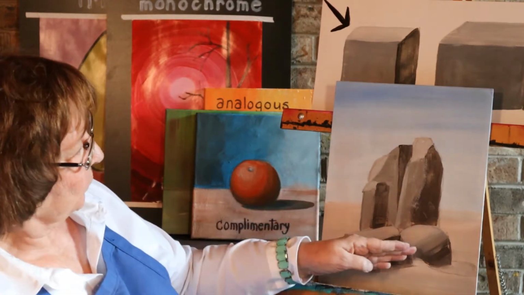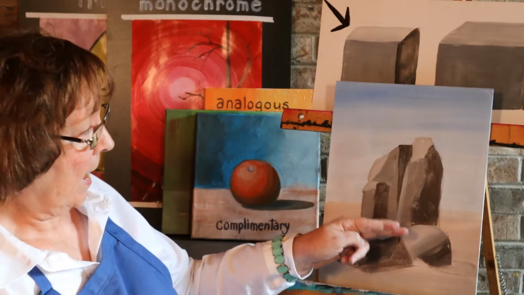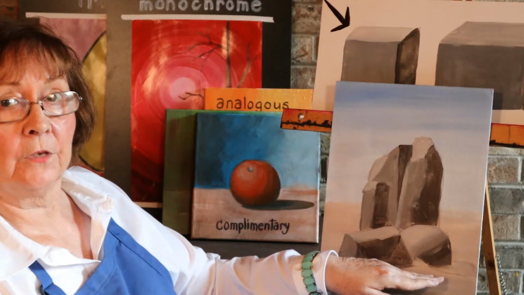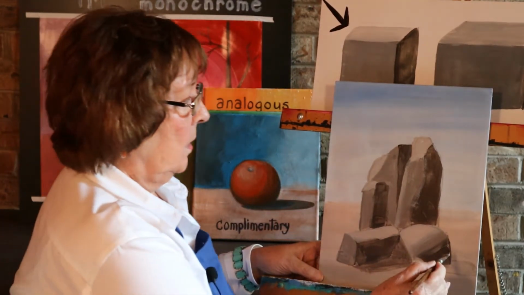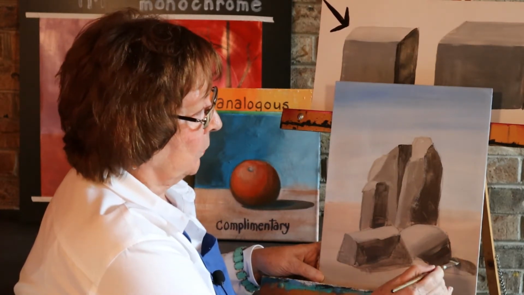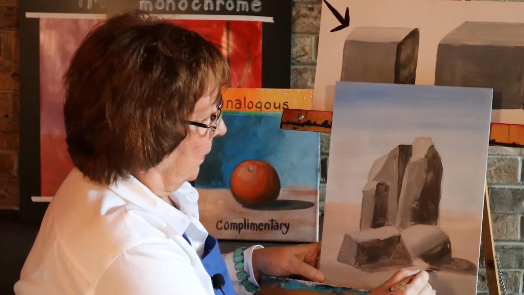Okay, and this rock also is blocking the light, and so we're going to have another cast shadow over here behind this rock. We're just going to add that, just like we did when we painted the sphere on the table. And it's round, so we're going to make it a little bit round and come right in there like that.